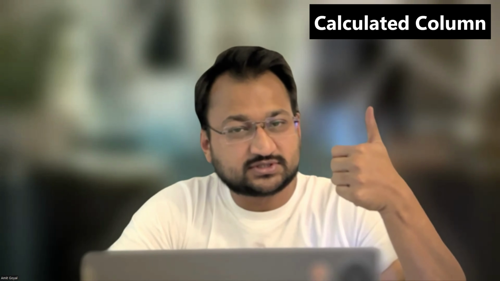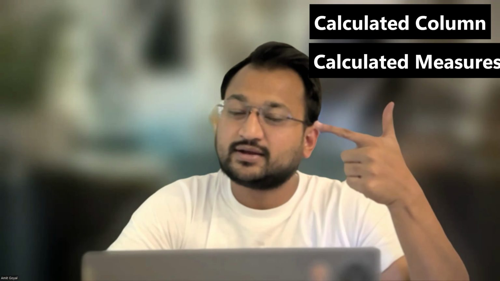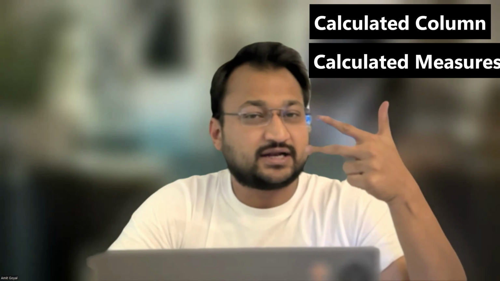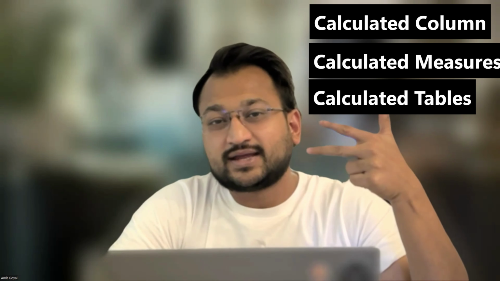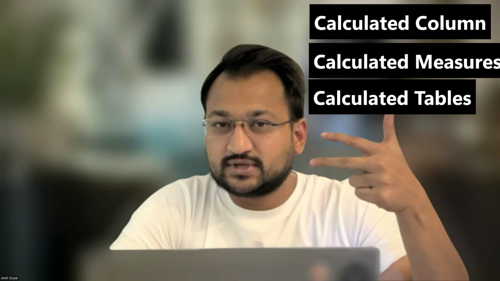With the help of DAX, we can create calculated columns. We can create calculated measures. And thirdly, we can create calculated tables. So we will see all these things step by step with a project-based approach. So let's jump to Power BI and start seeing these things practically.